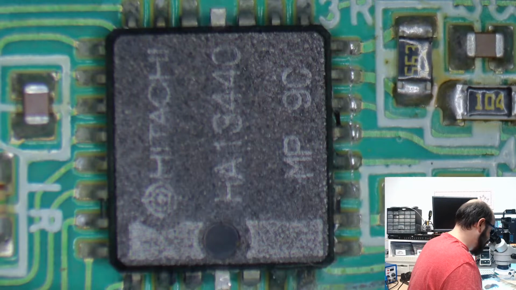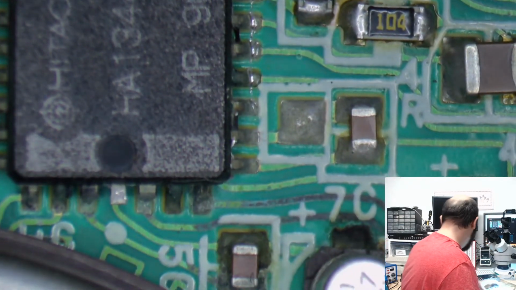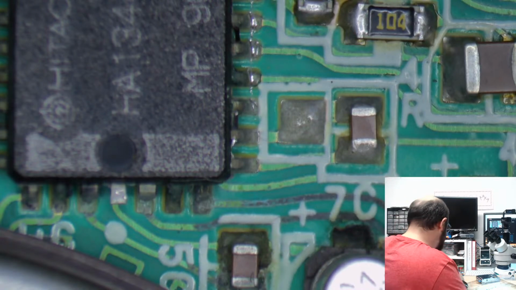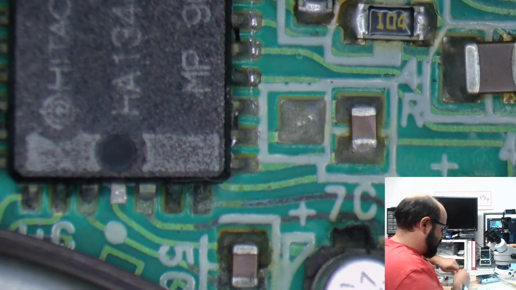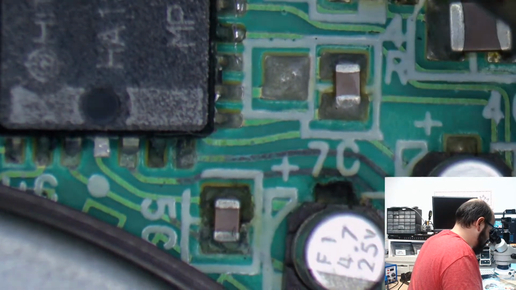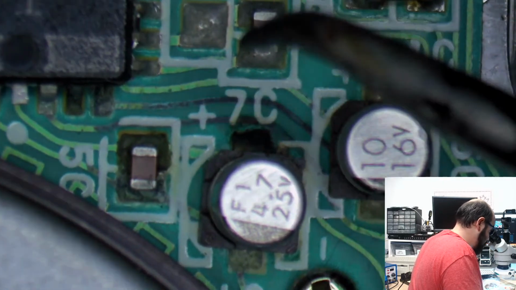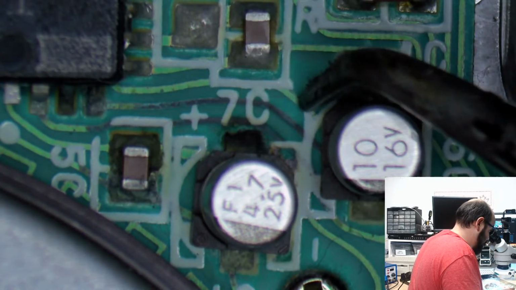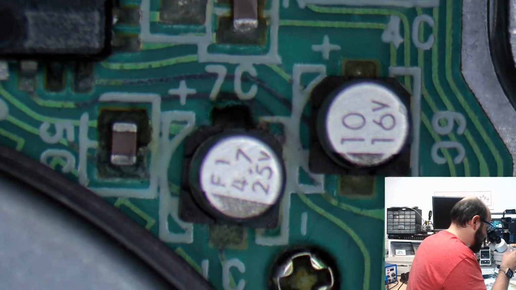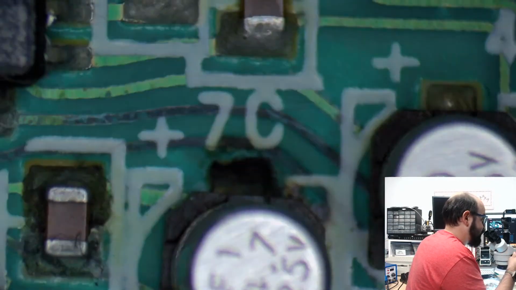Okay, so I'm looking in here, and the first thing I see, let me get a little tool here so I could point at things. There it is. So the first thing that I see is identical to the problem that happened on mine. You see there's this trace here. There's this black trace, and it's corroded. So it's all black. It should be nice and shiny, but it's not.